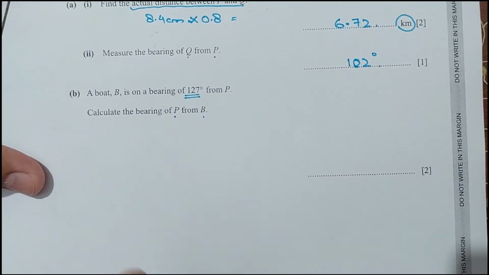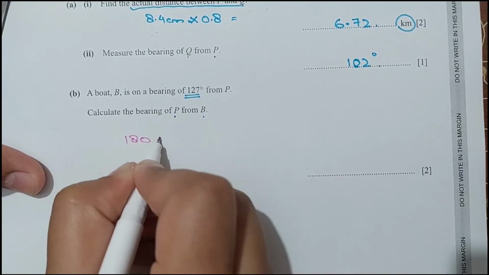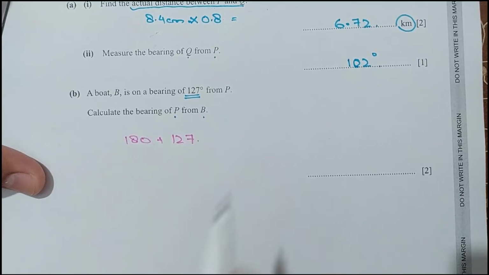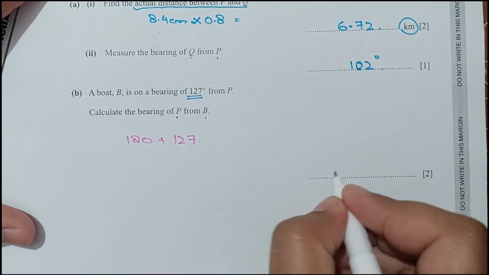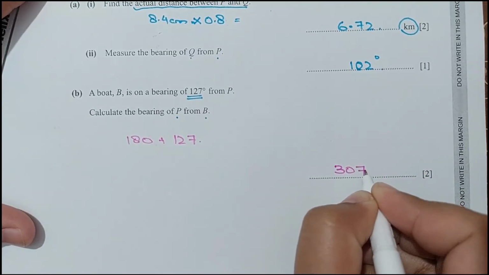So the bearing should be 180 add 127, and you will get the answer. 180 add 127, this is 307 degrees is the bearing, 307.